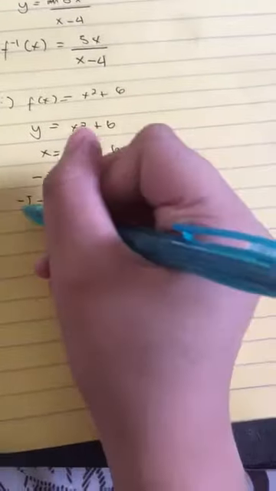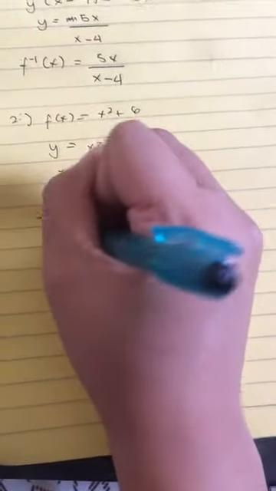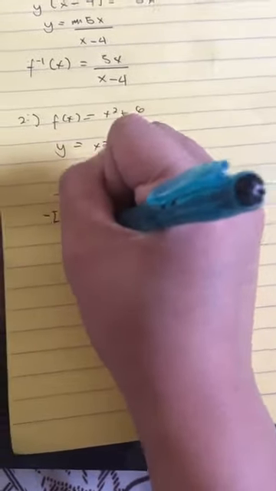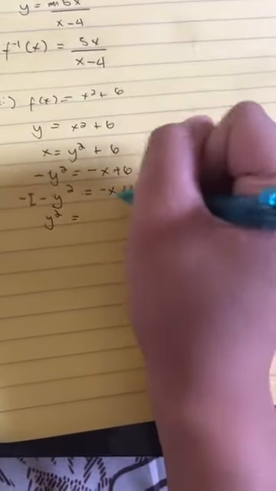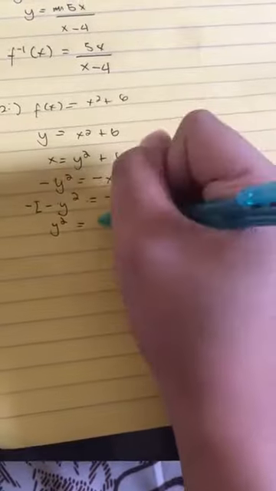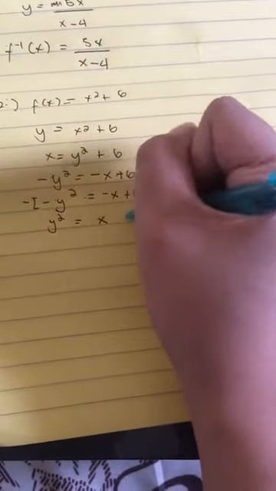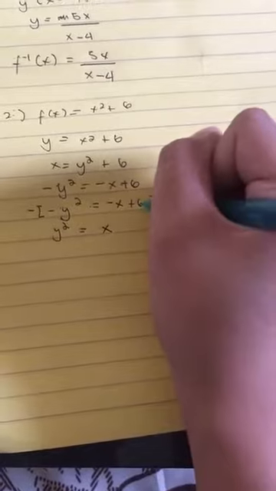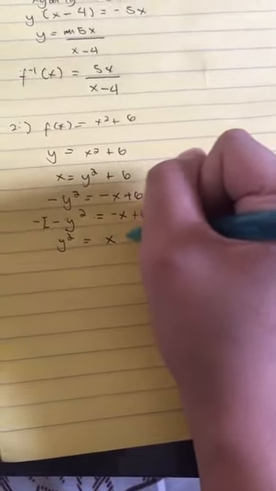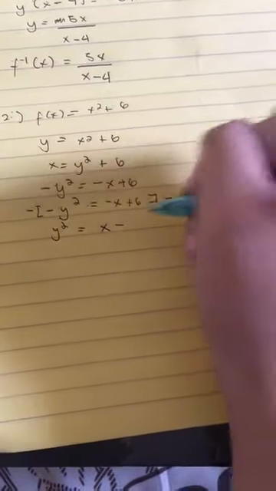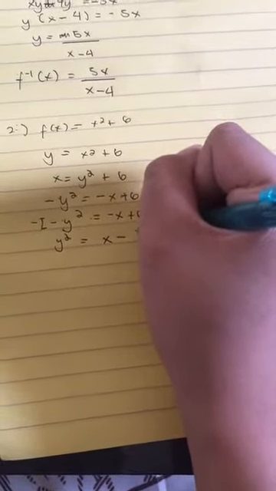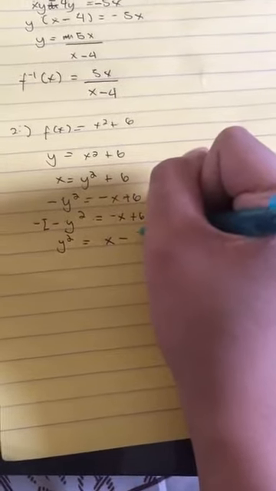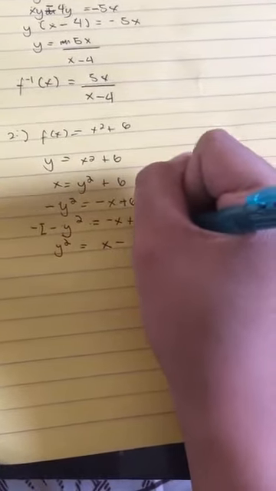We are going to multiply by negative. Now we have positive y squared. Then our negative x will become positive x, and because the 6 is positive, it's going to be negative. So it becomes like this. We have y squared equals x minus 6.